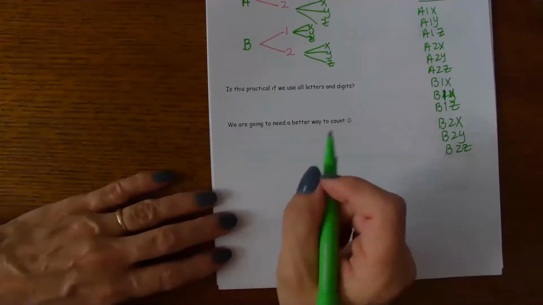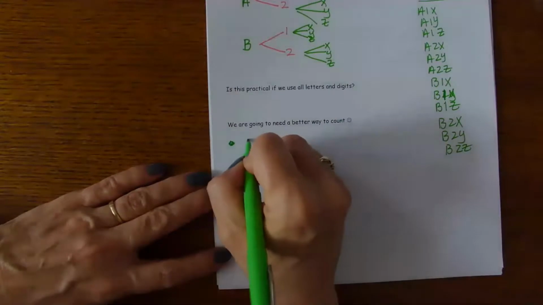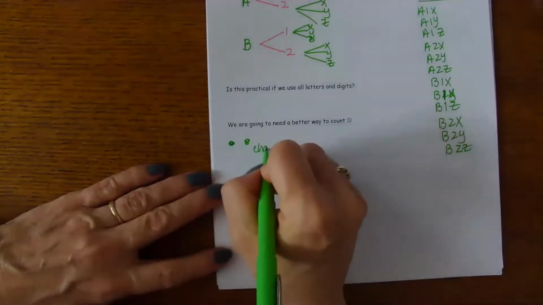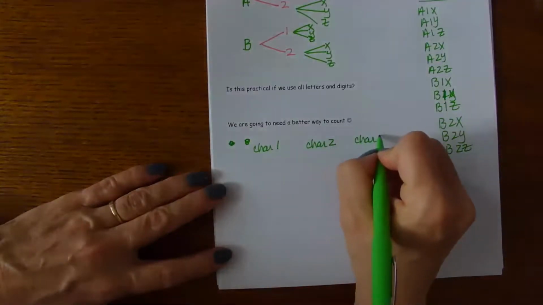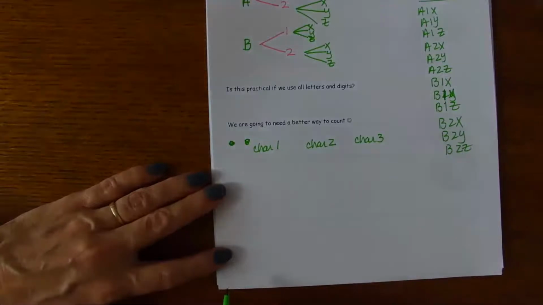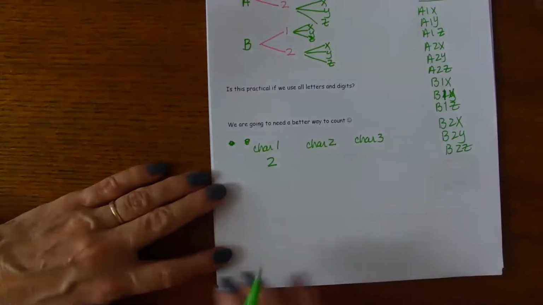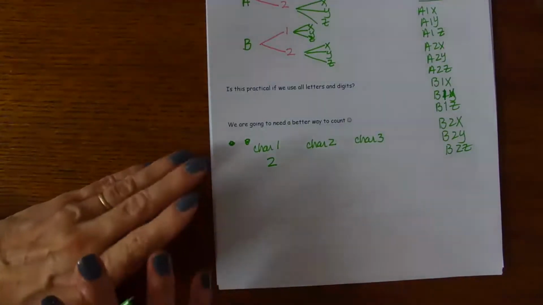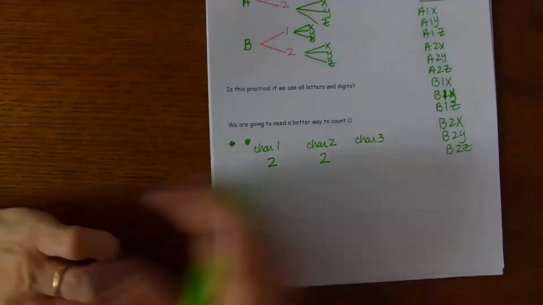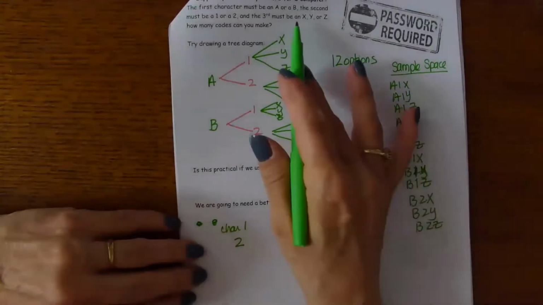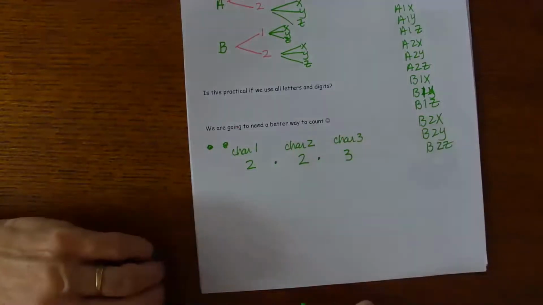Well, there is. How many characters did you have? You had 3. So character 1, character 2, character 3. How many options do you have for character 1? A or B, so that's 2. How many options do you have for character 2? It's 1 or 2, so that's 2 options. How many options for character 3? Well, we have 3 because it can be X, Y, or Z. So what do you get when you multiply 2 times 2 times 3?